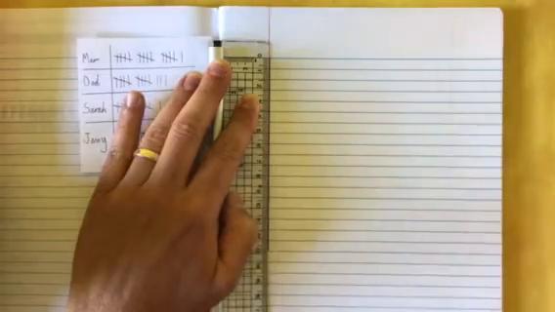Okay. So there's my first line. Now that's going to show this. So this line here, my y-axis, is going to be talking about the number of times that these people wash their hands. I'm now going to do the x-axis. That's the one going across the bottom, and this is going to be for the different people.